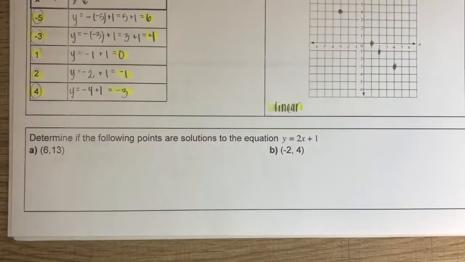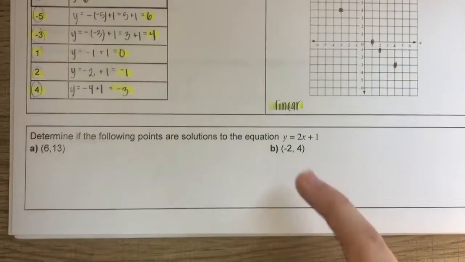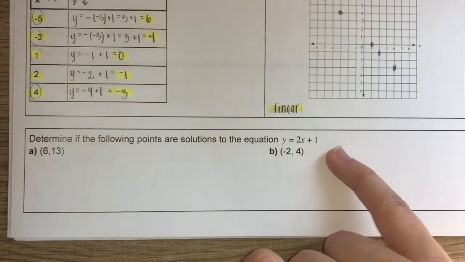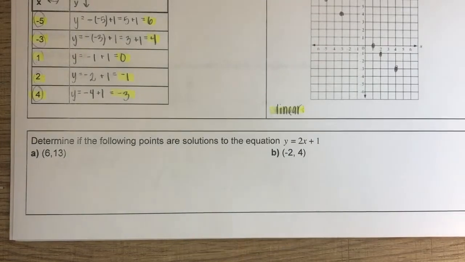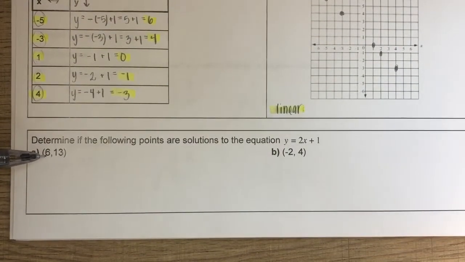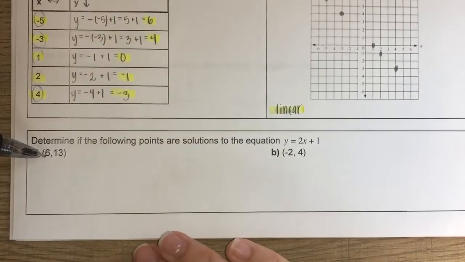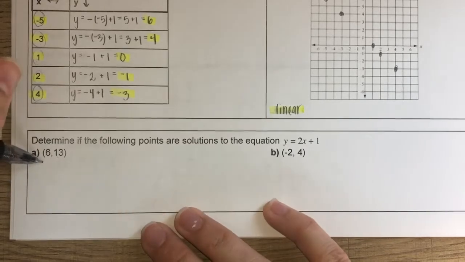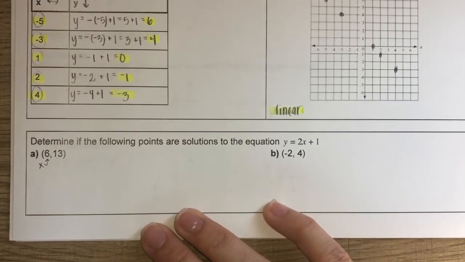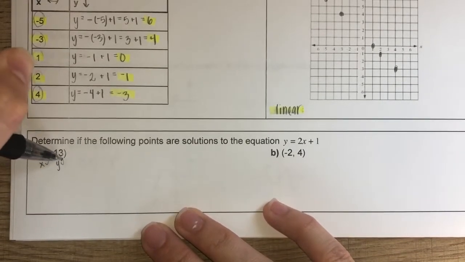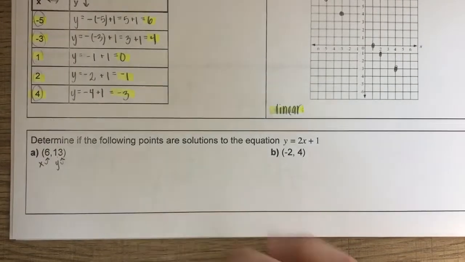The next type of problem we're going to do is determine if specific points are solutions to an equation. So our equation is y equals 2x plus 1. In order to determine if a point that you're given is a solution to the equation, you have to plug those points in for x and y and see if the equation is true. So since my point is (6, 13), I'm going to substitute in 6 where x is and 13 where y is and see if my equation ends up being true.